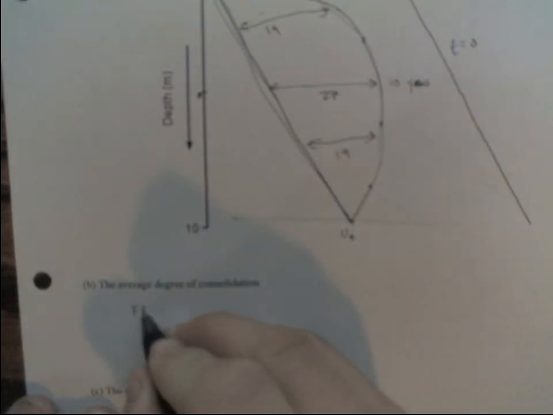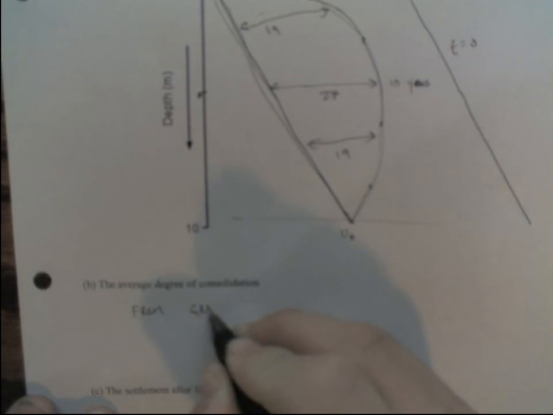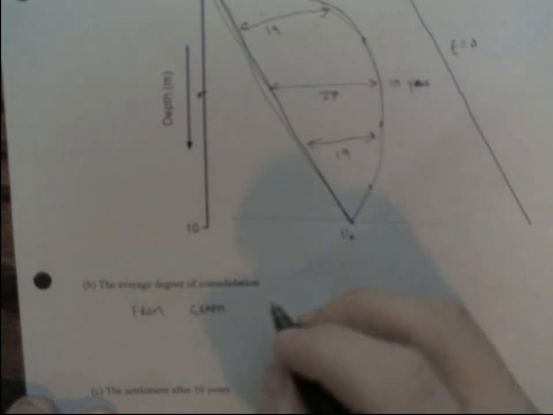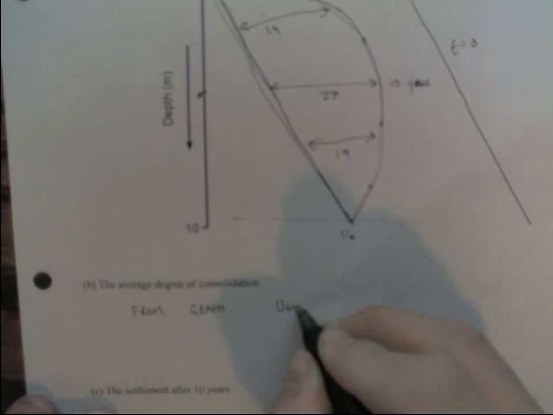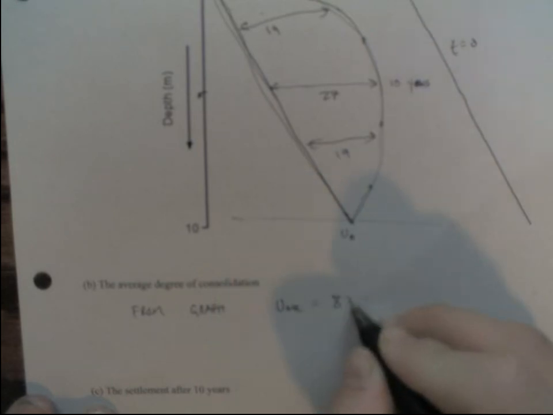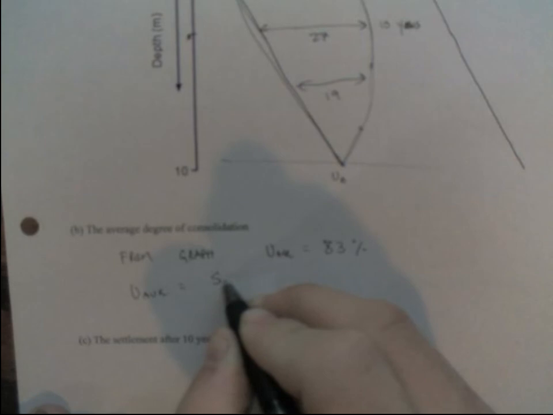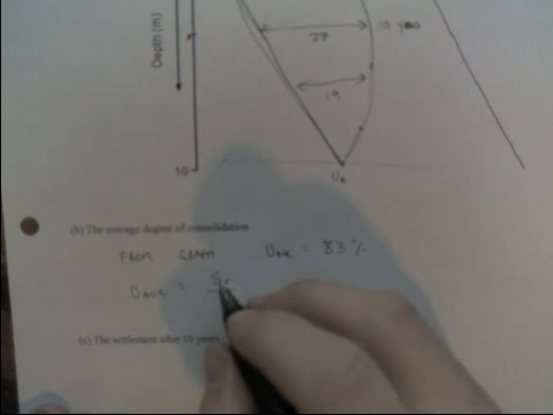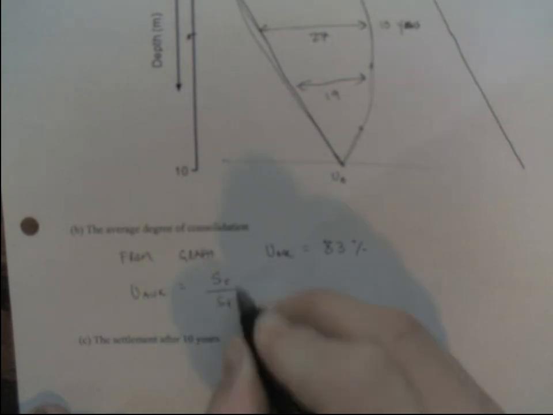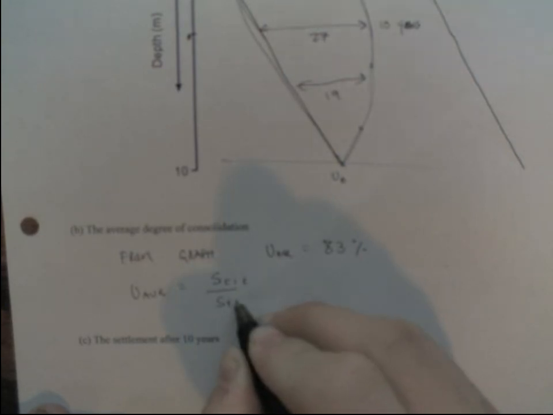So from the graph, we see U average is equal to 83%. Now, I will give you a sneak peek, and this U average is equal to S_T over S_T at T equals infinity.